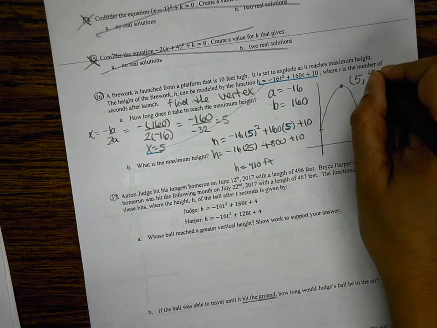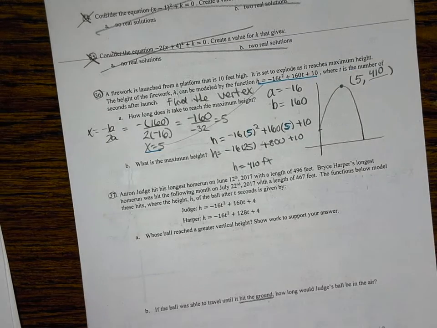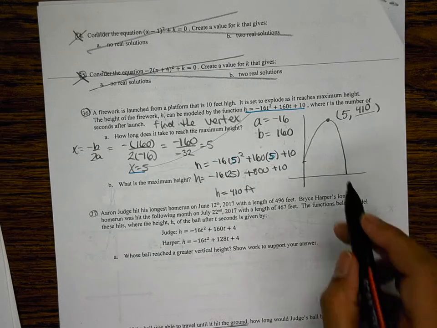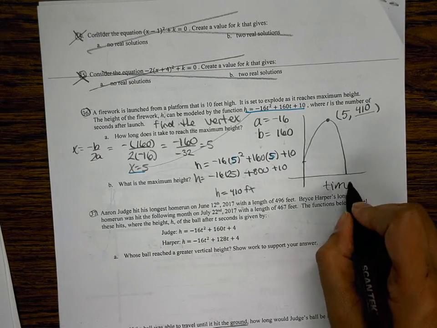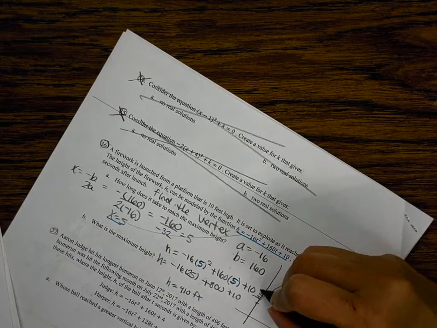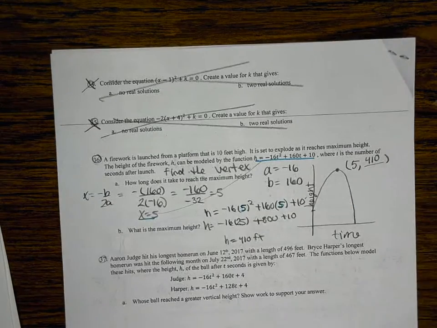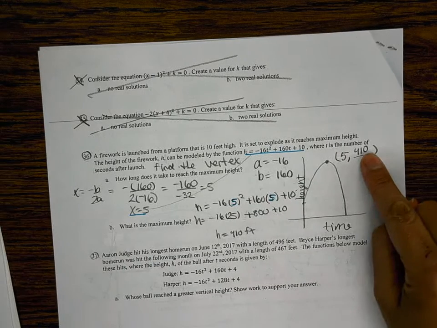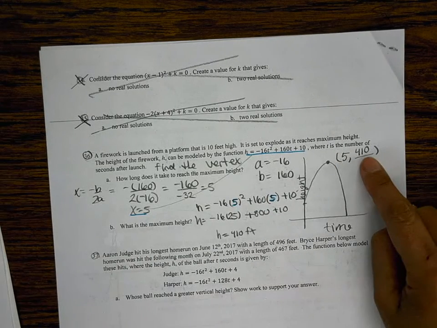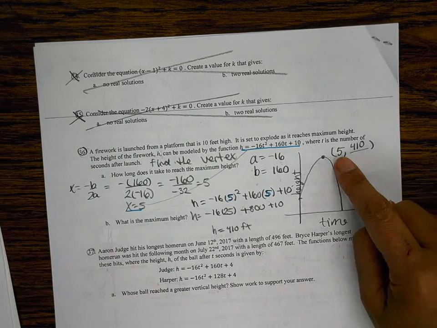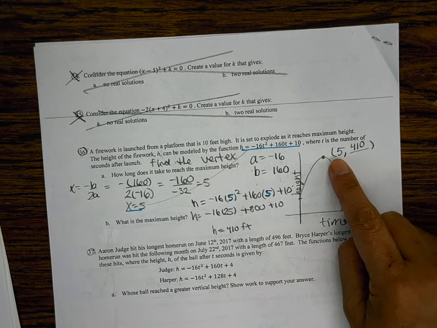All right, what is what? The x-axis is your time. Your y-axis is your height. So what does 5 represent? What does 410 represent? 410 is the maximum height. It has a max height of 410. What does the 5 represent? The amount of time. It takes 5 seconds to reach a max height of 410.